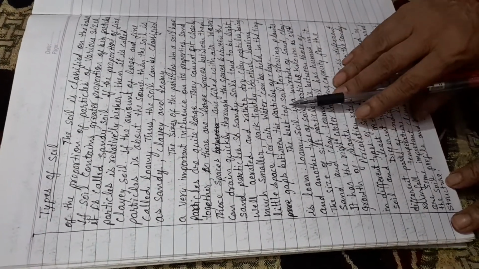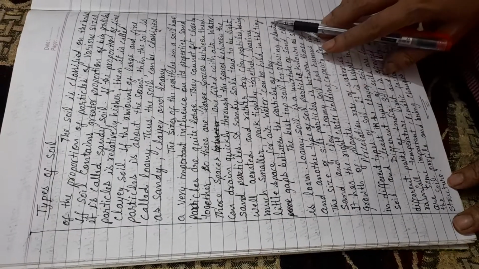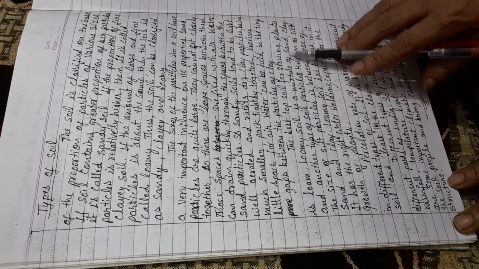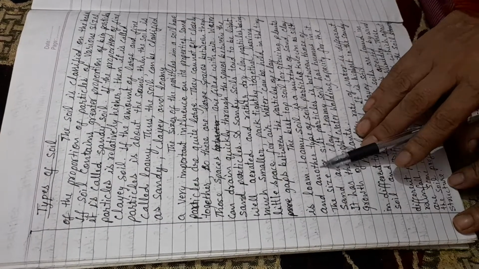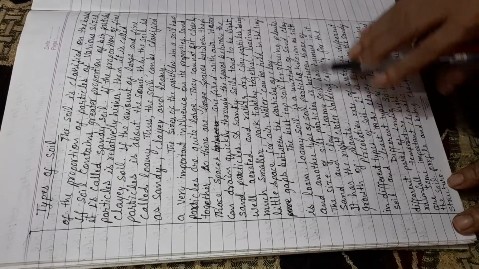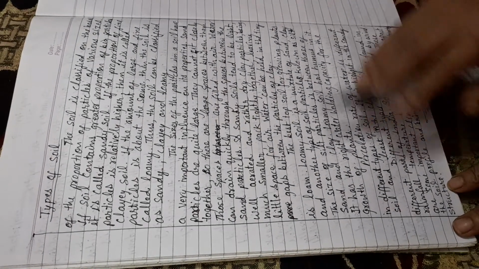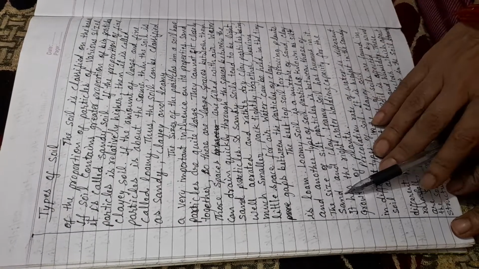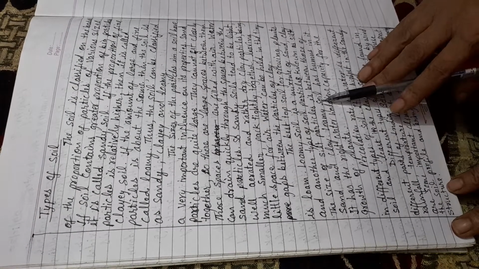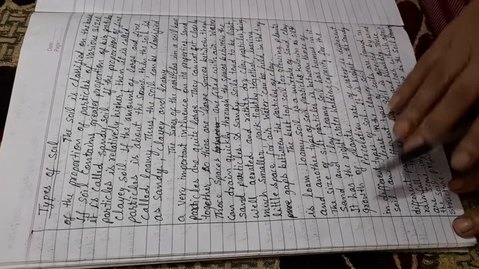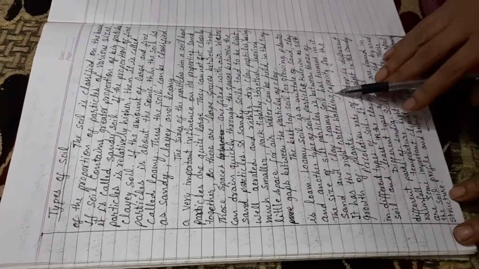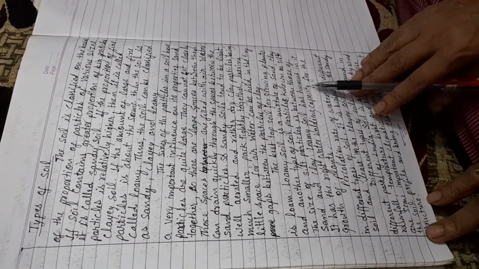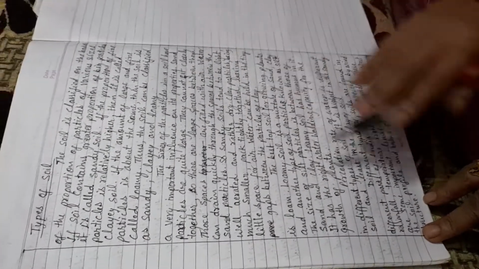The best topsoil for growing plants is loam. Loamy soil is a mixture of sand, clay, and another type of soil particles known as silt. The size of silt particles is between those of sand and clay. Loamy soil has humus in it. It has the right water holding capacity for the growth of plants. Okay, this is the classification of soil.